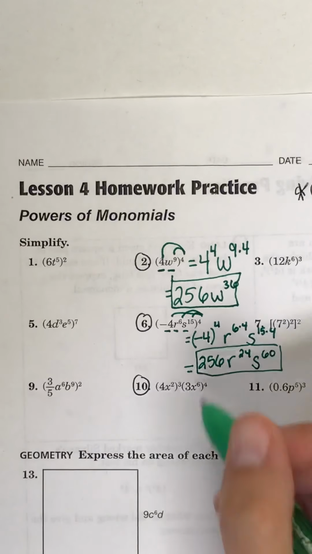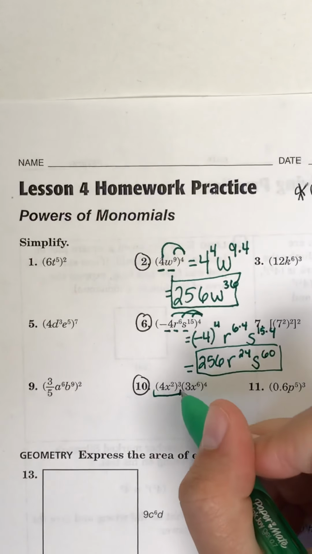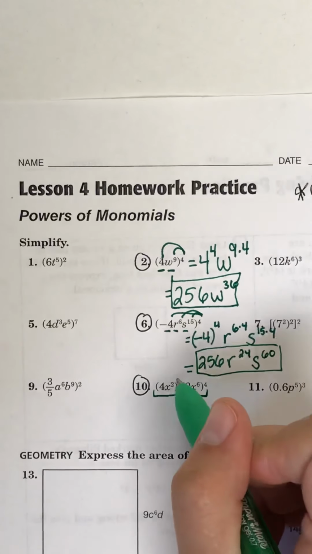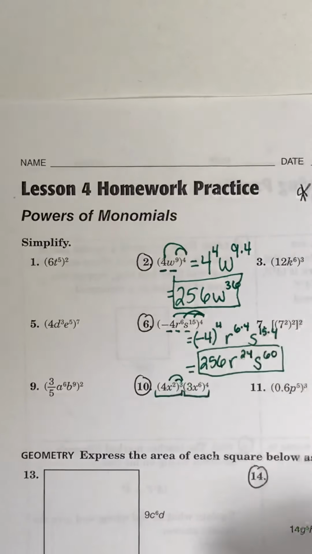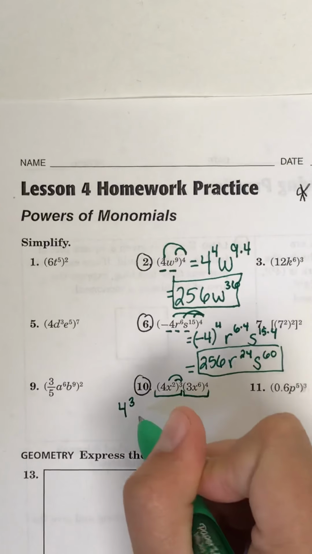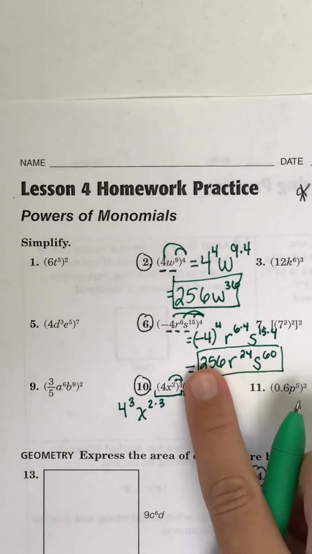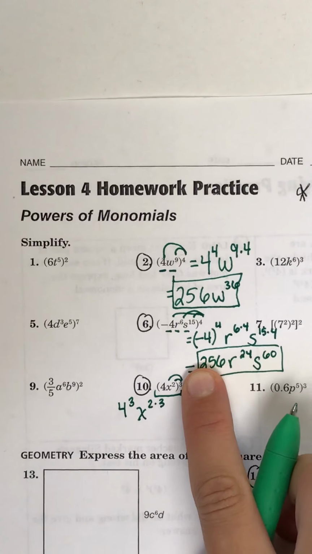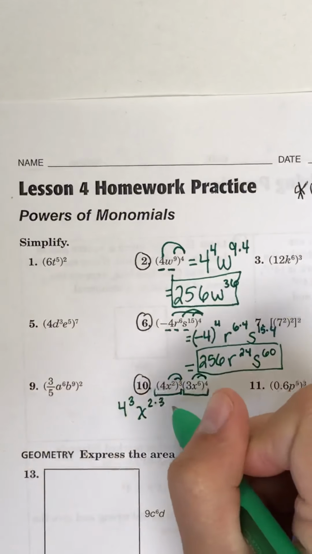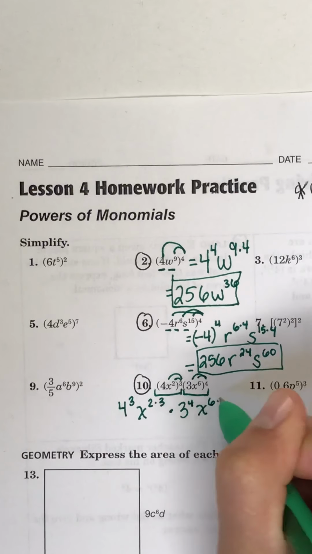If you look at number 10, I actually have to do 2 separate problems. I have to do this first problem and this second problem within the same thing. So here we go. I'm going to distribute the 3 to the first set of parentheses. My work is going to look like 4 to the 3rd power, x to the 2 times 3. That takes care of my first parenthesis. Now my second parenthesis, I have to distribute in this 4. So then it's going to be times 3 to the 4th power, x to the 6 times 4.